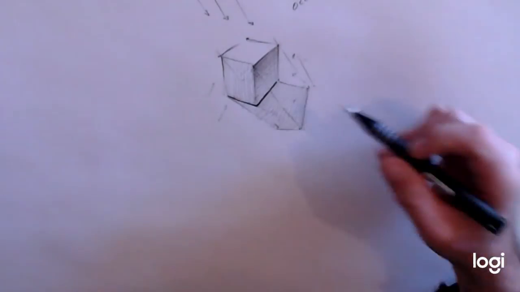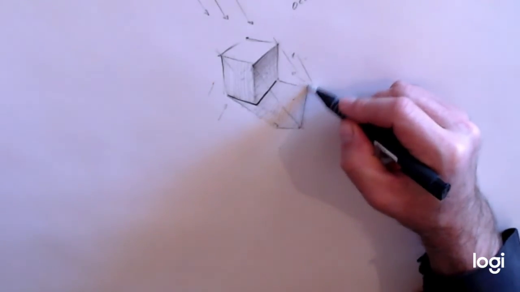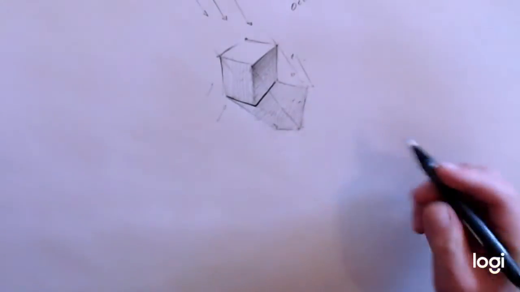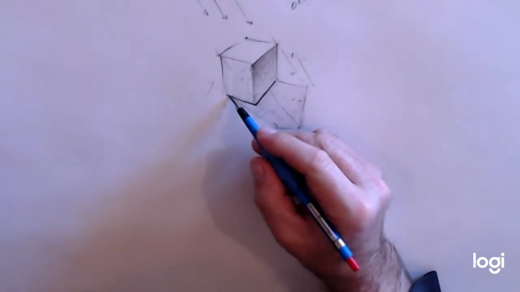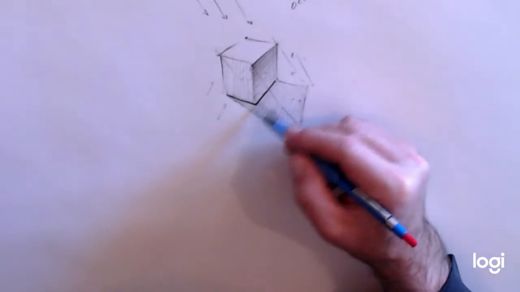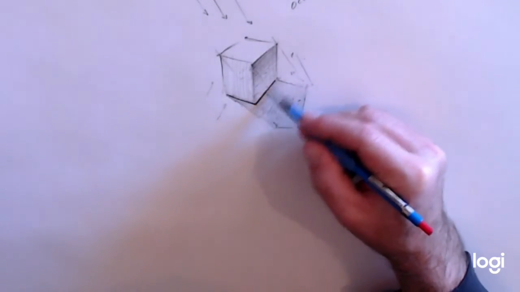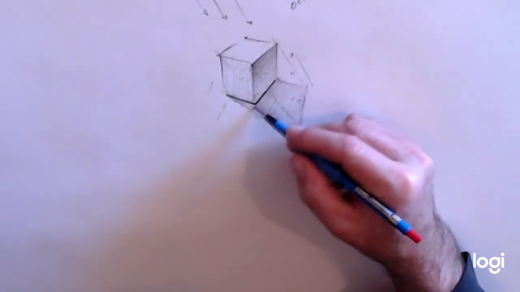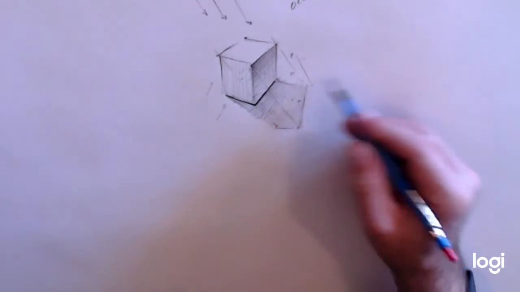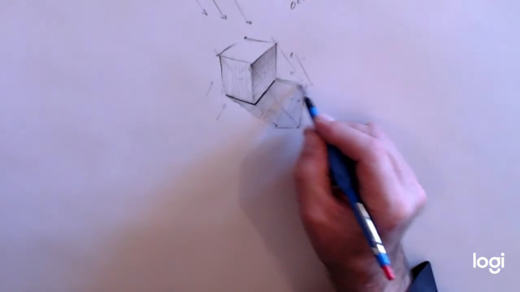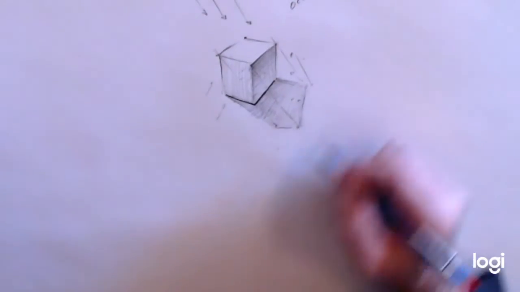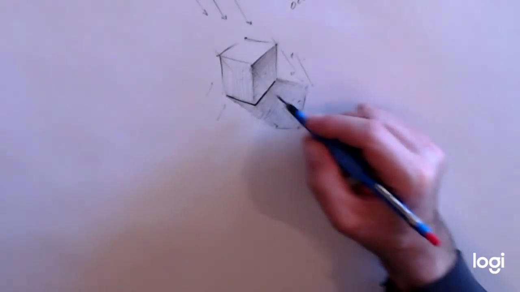and now as the cast shadow moves further out, another thing happens. It will start to soften as it gets further and further away from its source. You'll notice that the lines of the cast shadow are a little darker and a little sharper over here. And then as it moves away, it has a tendency to lighten a little bit, as well as to soften a little bit.